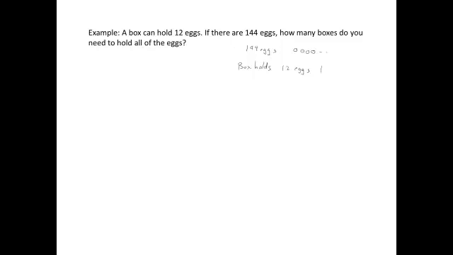So that means if I have a box, I can stick 12 eggs into that box. And the question is, how many boxes do we have? Well, what we're doing is we're taking a number of items and we're breaking them up into groups. That leads us to the concept of division. 144 divided by 12 is 12. You need 12 boxes.